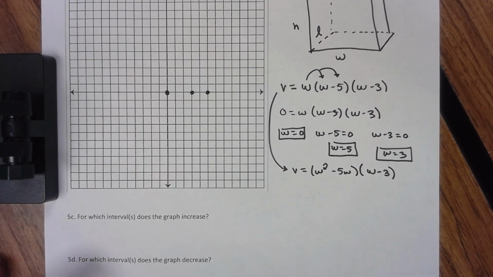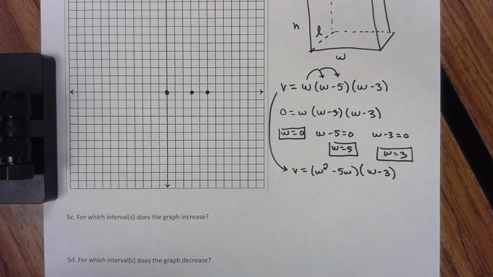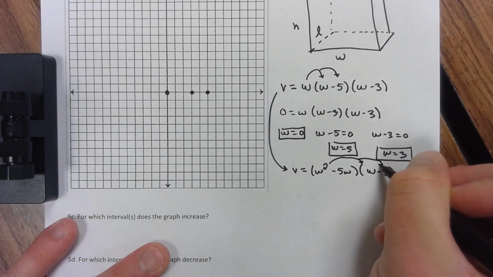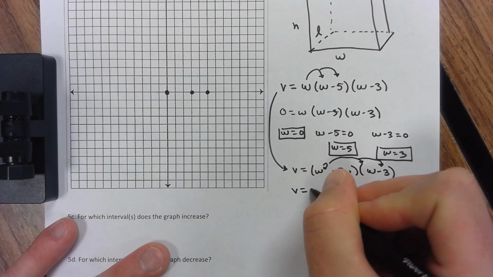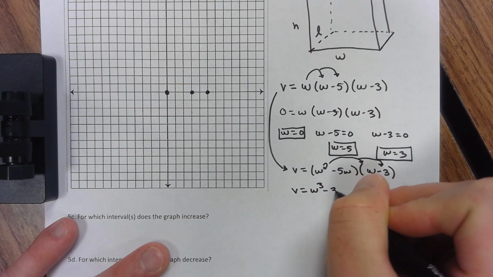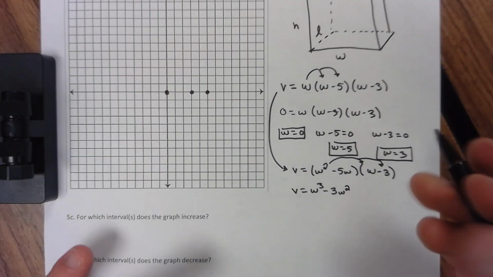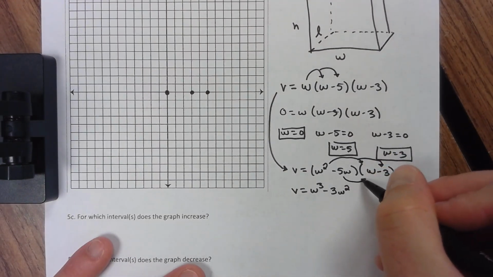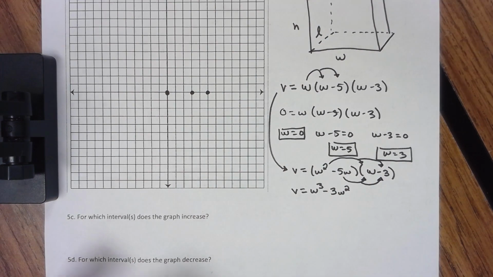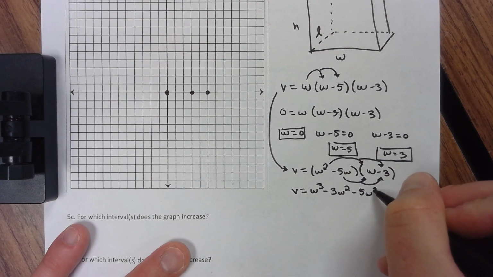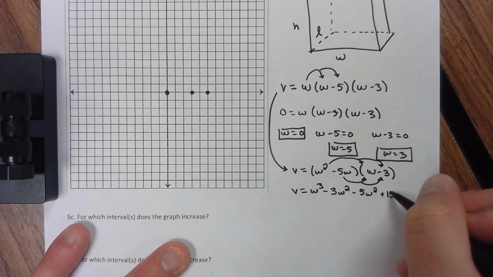These two terms need to get FOILed. Or you can use the boxes, a lot of you used boxes to multiply those things out. However you do it, I don't care. But regardless, I need to take W squared, multiply it by W and negative 3. So that's W cubed minus 3W squared. Then I'm going to do the same thing with negative 5W. I'm going to distribute that to everything in the other parentheses. So that's negative 5W squared, and then plus 15W.